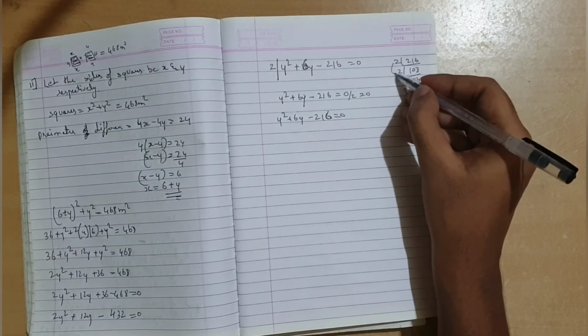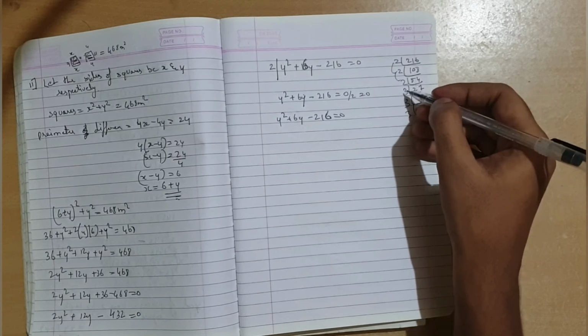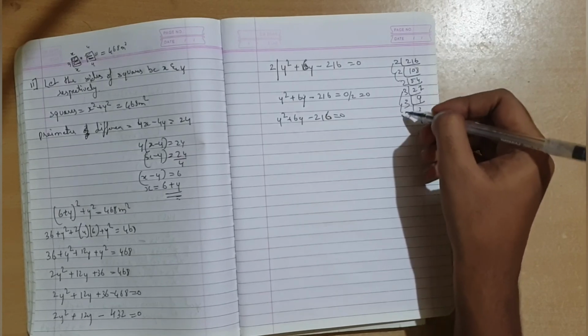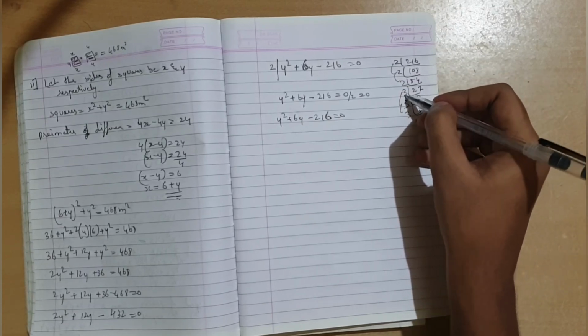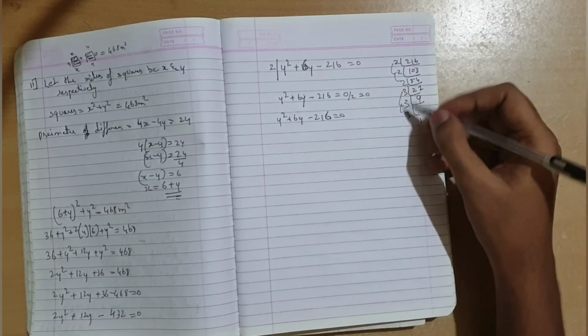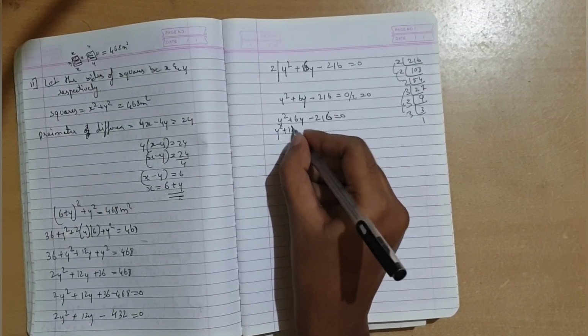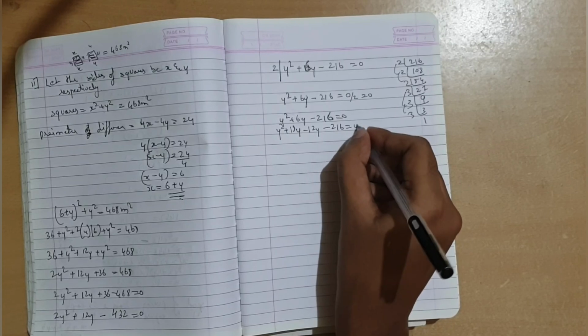So we need 6. 2 times 4 is 12, and 3 times 3 is 9, 9 times 3 is 27, 27 minus 12, no. So 2 times 4, 4 times 3 is 12, and 3 times 3 is 9, 9 times 2 is 18. So plus 18 minus 12: y square plus 18y minus 12y minus 216 is equal to 0.